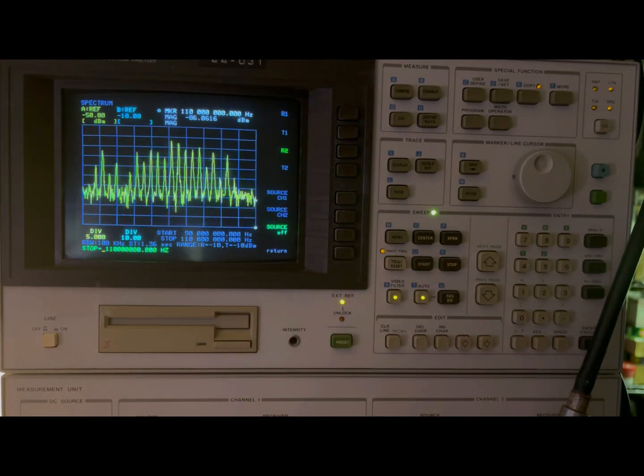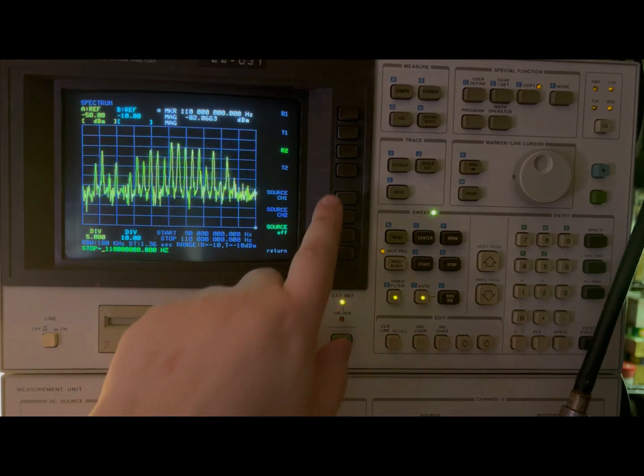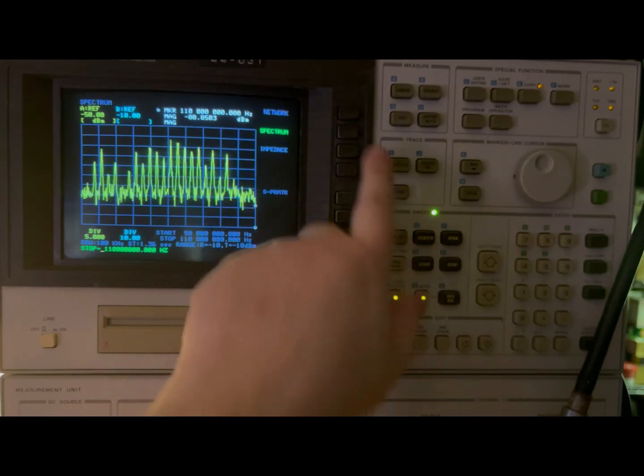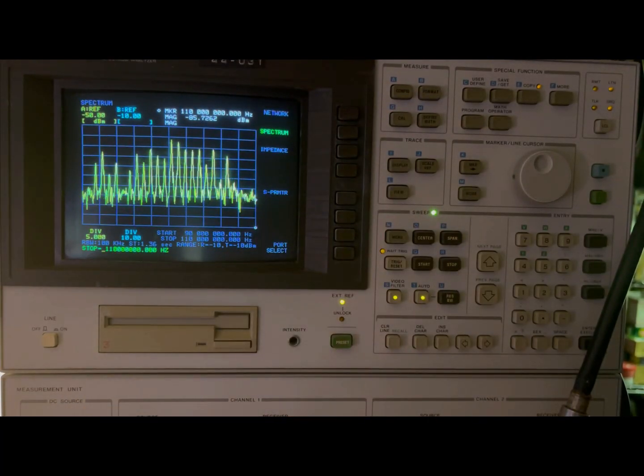Okay, as you can see, I am definitely reading something. Well, I'm reading the FM radio band currently. Okay, so the 4185 is ready to go. Let's go over to our computer and have a look at the software.